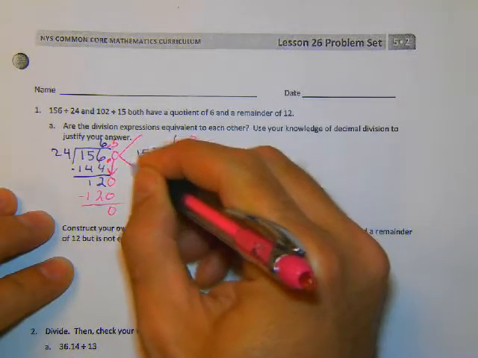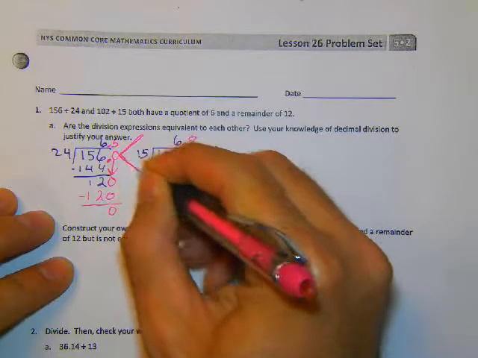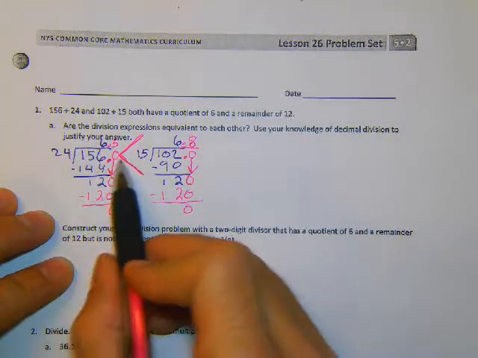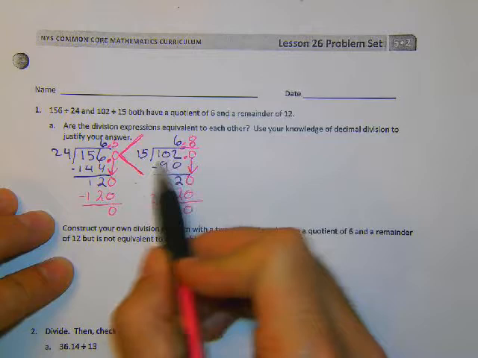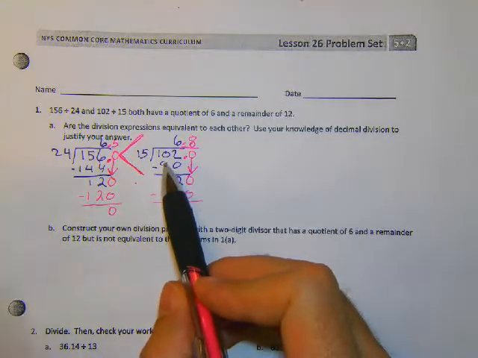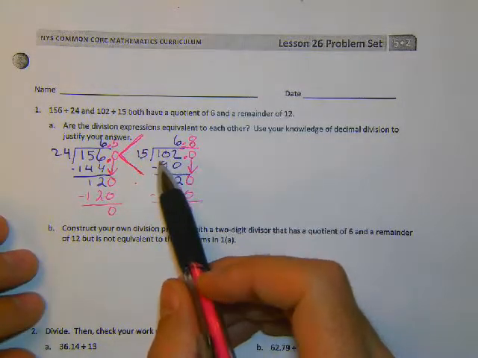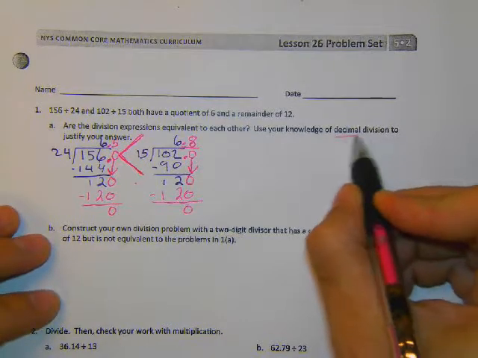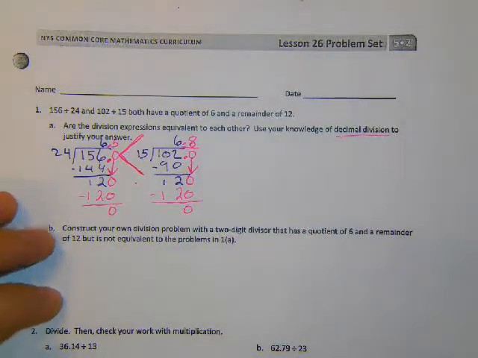So that tells us that this division problem, 156 divided by 24, is less than 102 divided by 15. That's using our knowledge of decimal division.